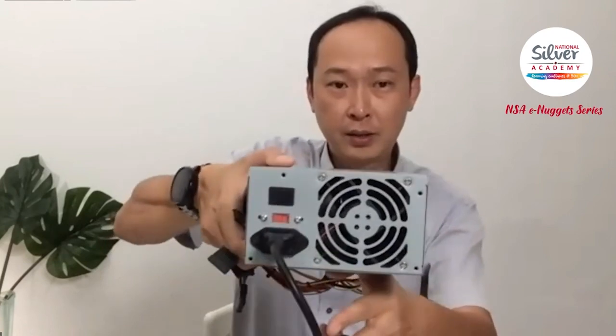If I turn the power on, you can see that it's not turning at all. So what I'm going to do now is the jumping, as you can see over here. The green to the black. The green to the black.